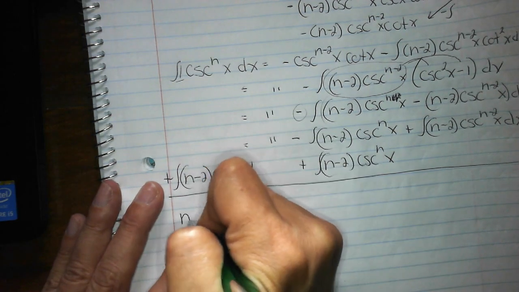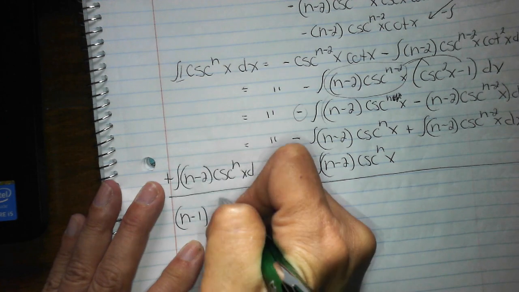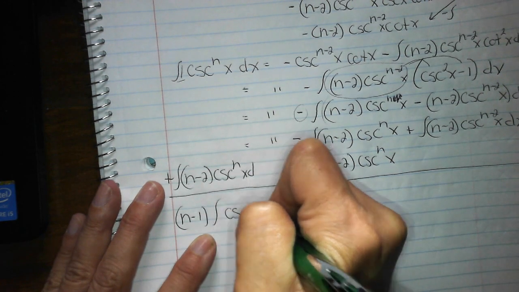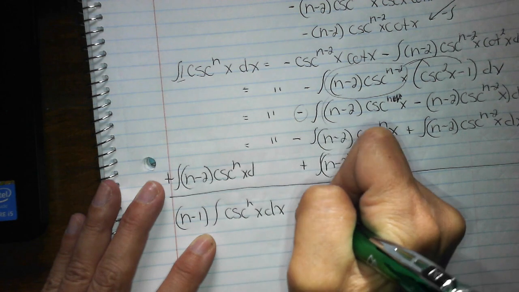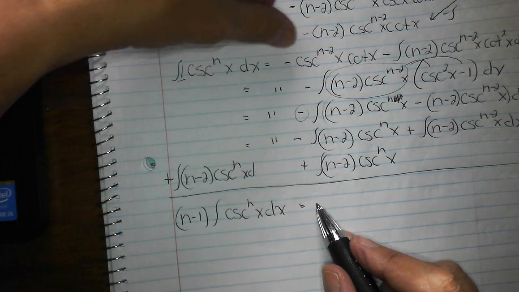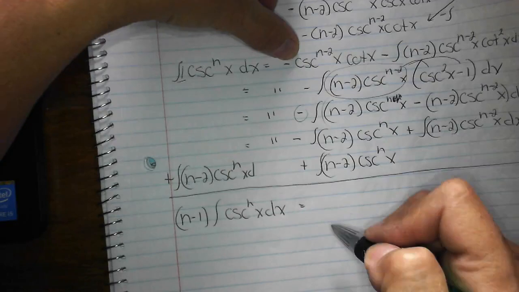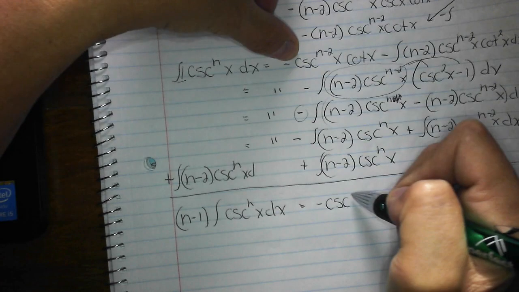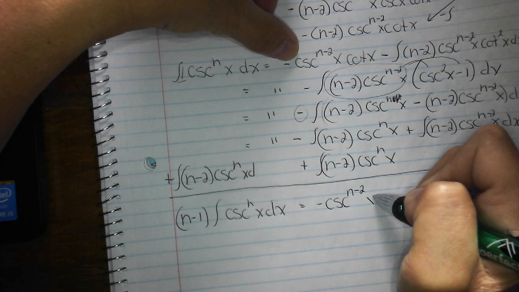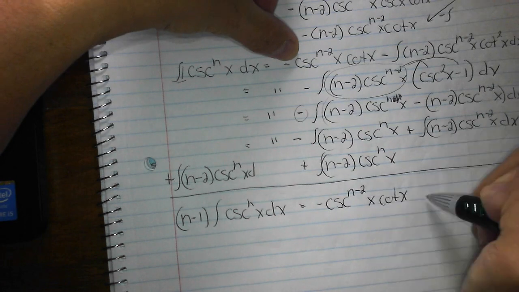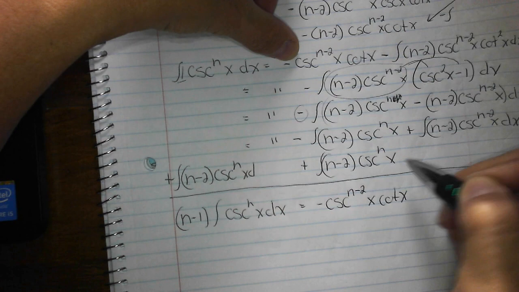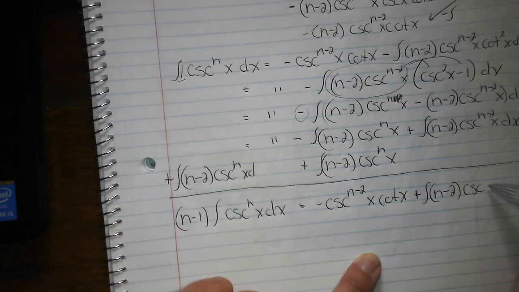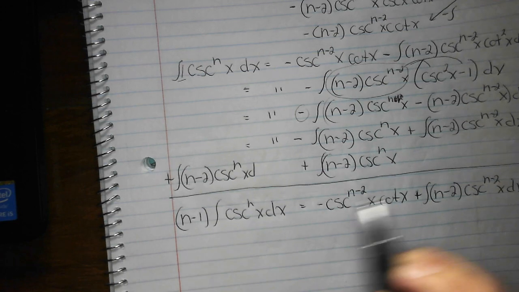I'm going to bring it out in front of the integral, cosecant to the nth x dx. And now we're just about ready. So I'm going to go back and pick up this first term that I've been dittoing. Negative cosecant x cotangent x. That's gone, and then I just have this term, plus n minus 2 cosecant to the n minus 2 x dx. And our last step now is to divide by this n minus 1.